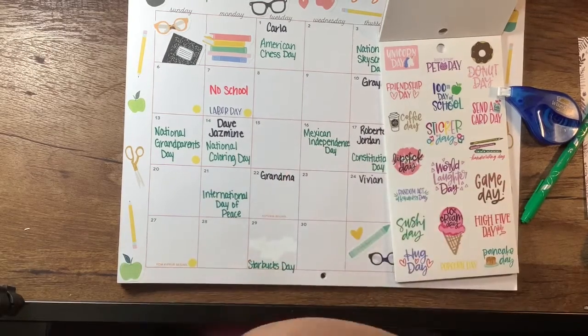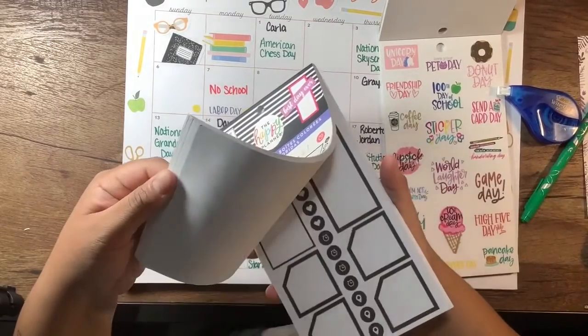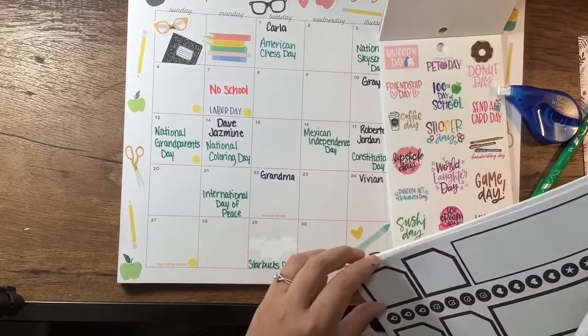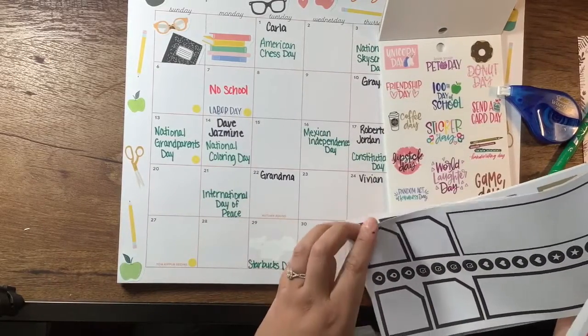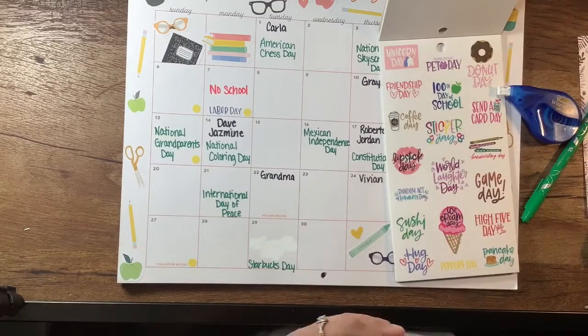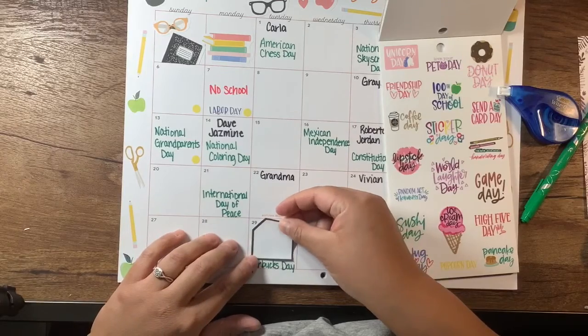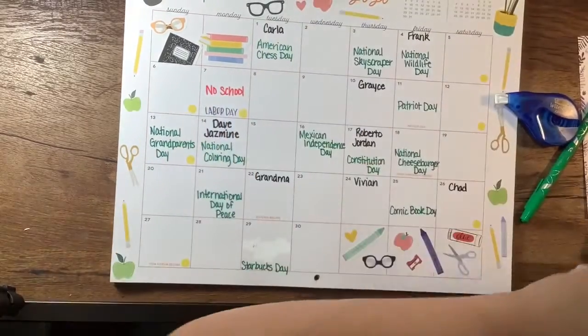You know what, let me check the monthly boxes. Actually, let's do that. I have these. Let's see if these fit. That fits way better. Yep. Okay, so I already pulled up the white out.